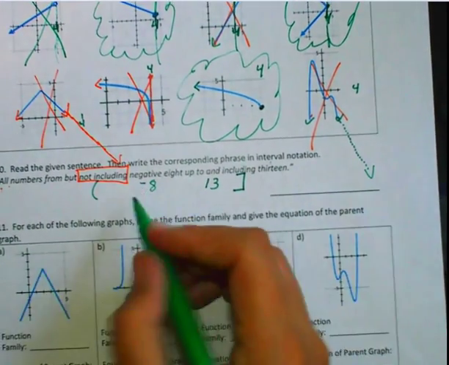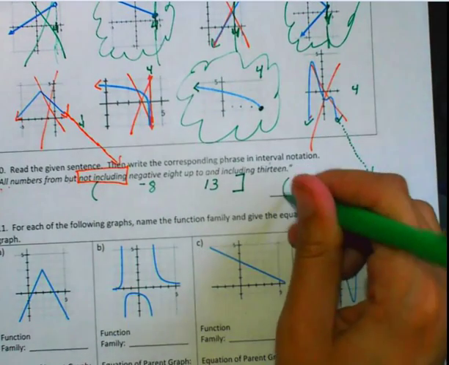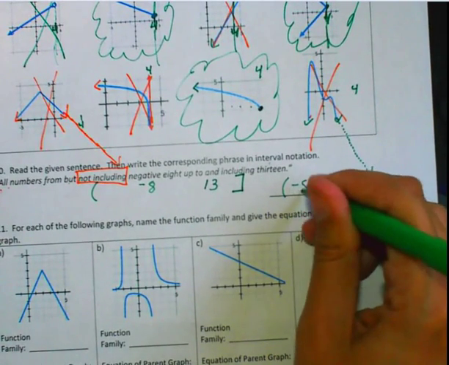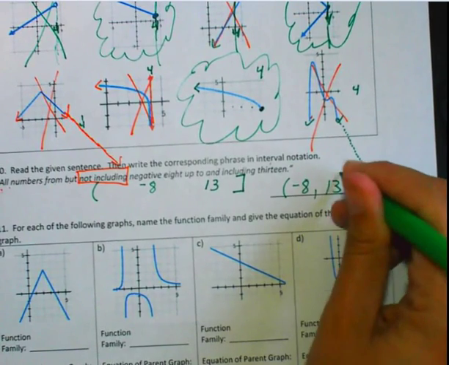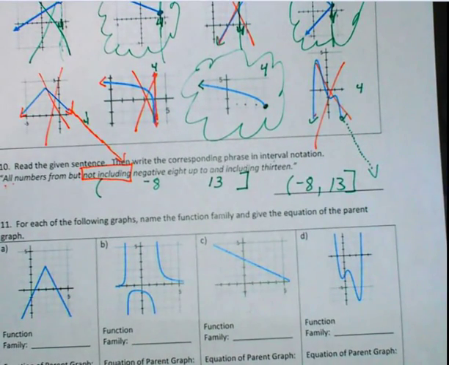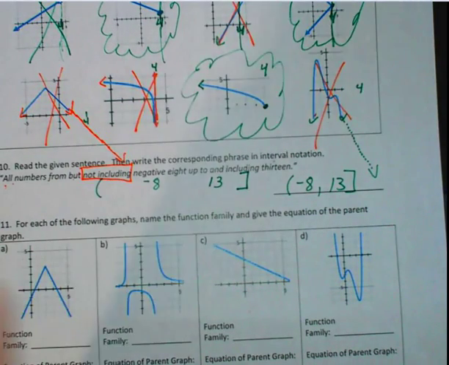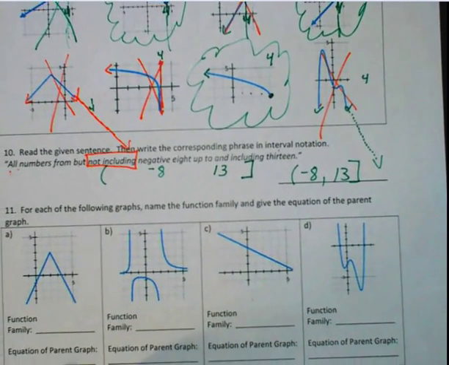Hey, look, I already have the answer: parenthesis, -8, comma 13, bracket. So all you're doing is taking those words and translating them into the numbers and symbols. If you do it that way and do it every little piece at a time, this question is pretty easy.